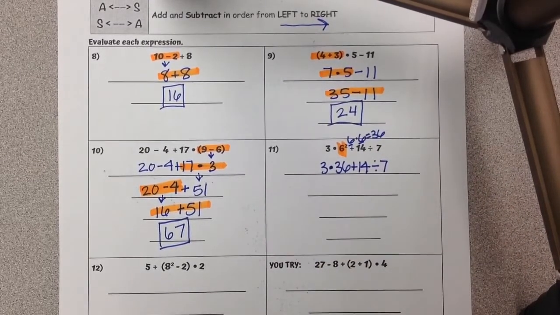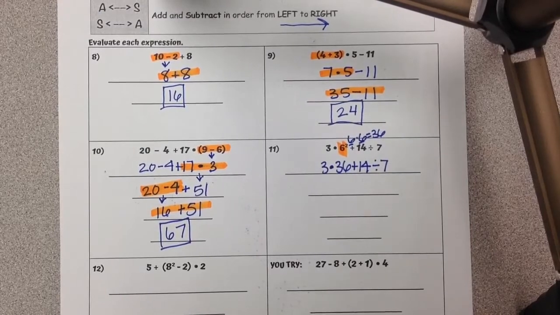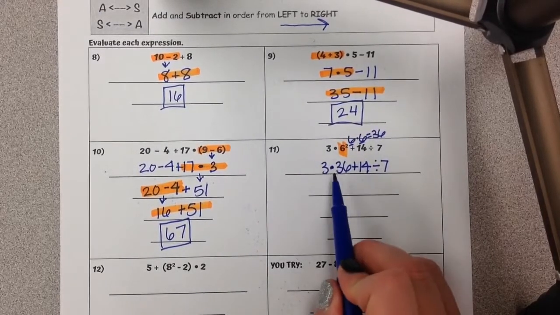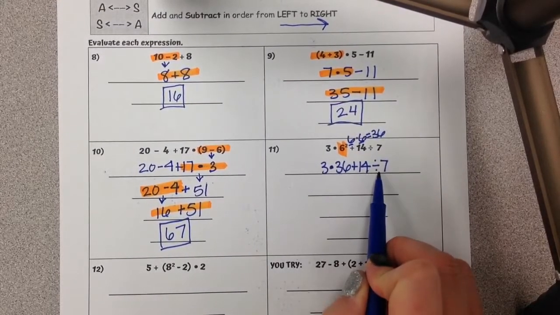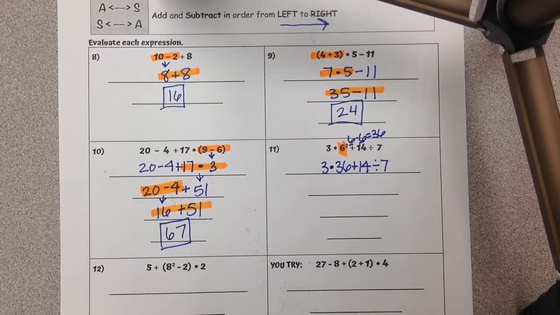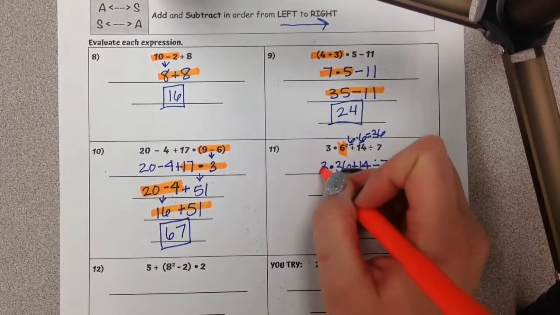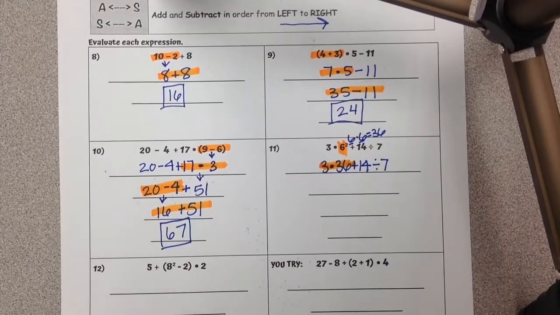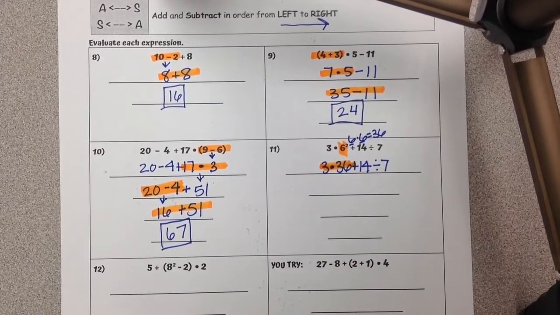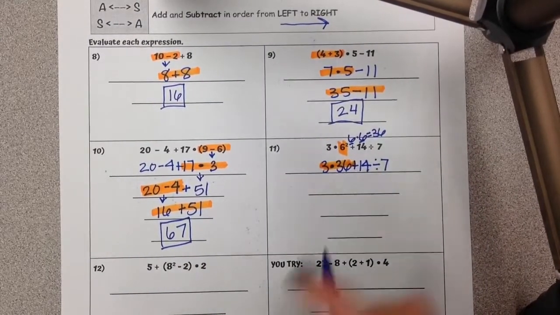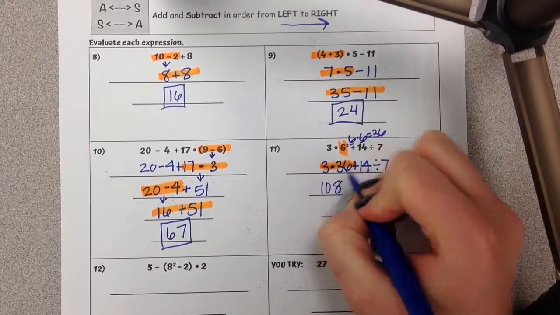No more exponents, so moving on to multiplication and division. I have both multiplication and division. Multiplication comes first, so that's what I am going to do first. So 3 times 36 equals 108.